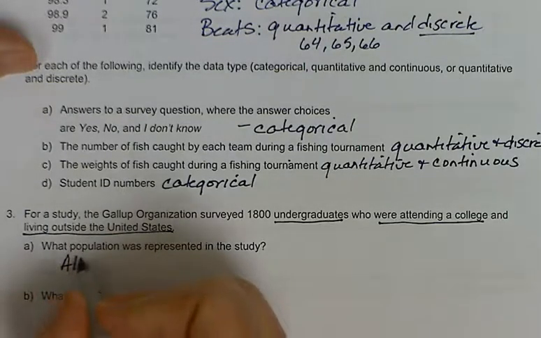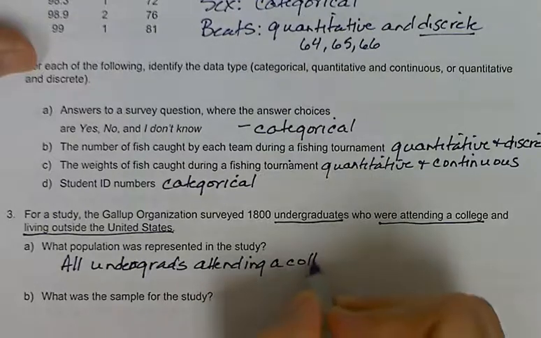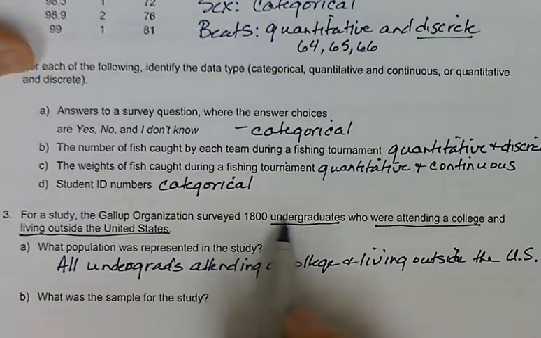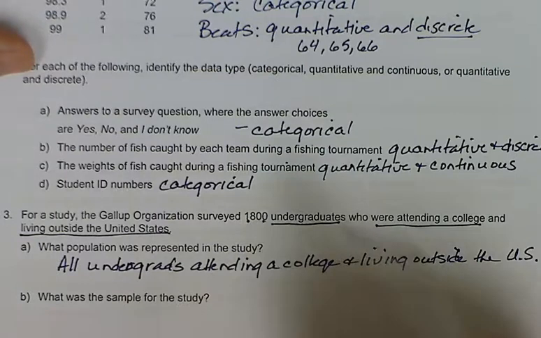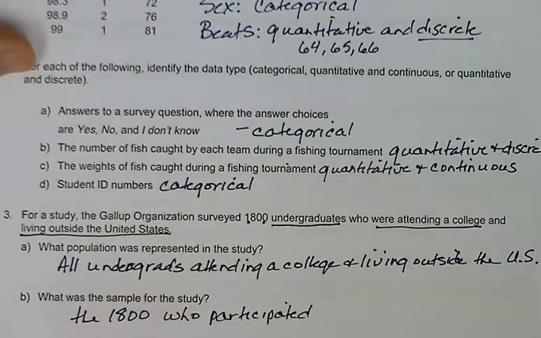So our population would be all undergraduates who were attending a college and living outside the US. All we did was to put all at the beginning of this, and then we just listed those characteristics. For the sample, this is the people who actually participated in the study. And we were told there were 1,800 of them, so that's what our sample was.